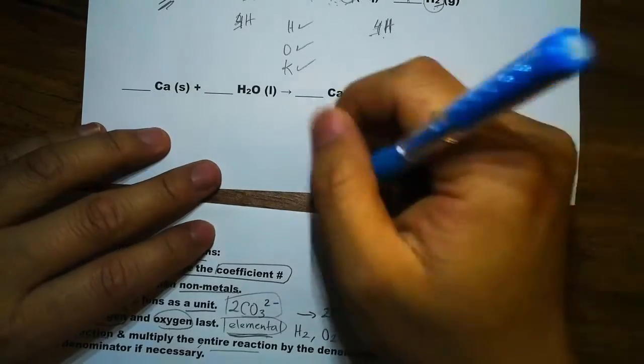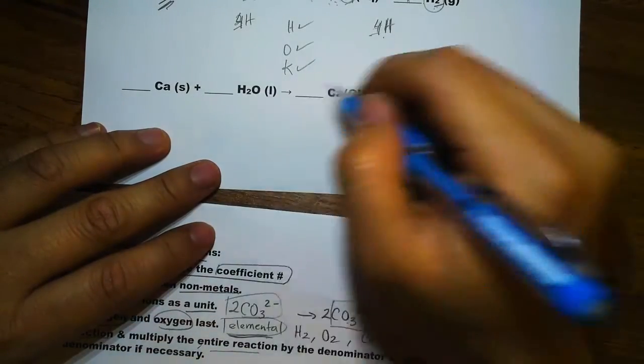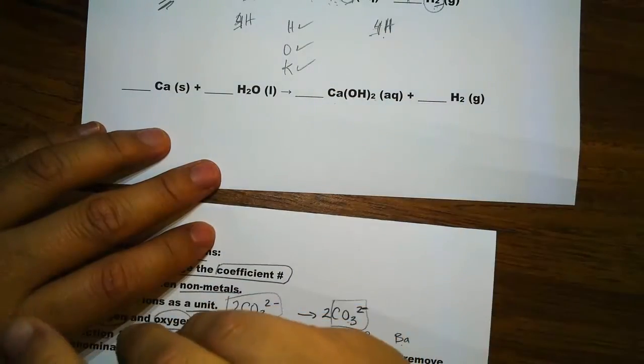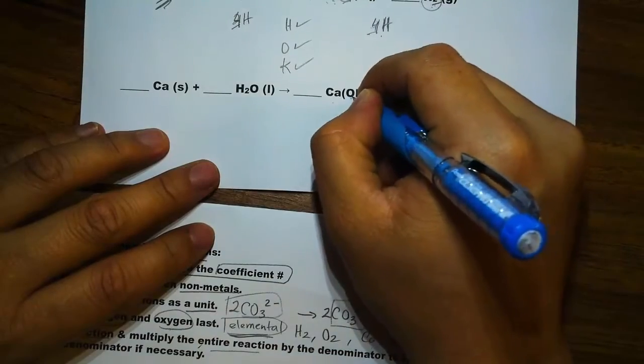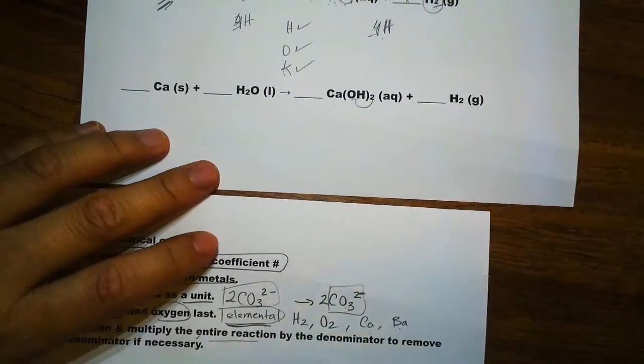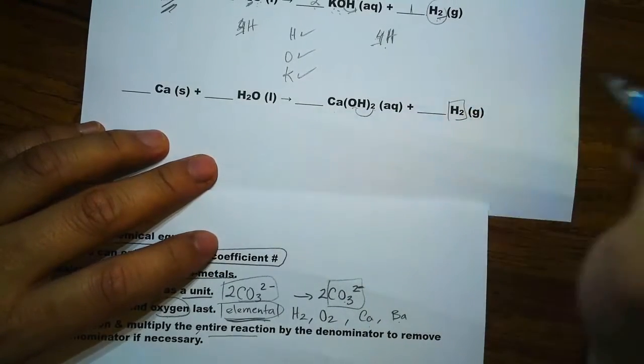Here we have, of course, the calcium is already balanced, okay? The oxygen is balanced, and yes, it's balanced. Ooh, oxygen is not balanced. We have 2 of oxygen there, okay? But we have oxygen and hydrogen. Which one do we do next? Of course, oxygen, because we have an elemental hydrogen here.